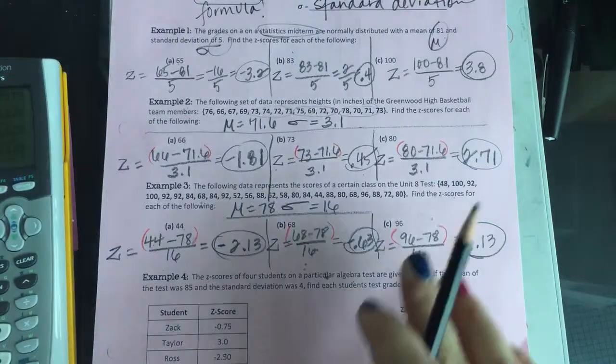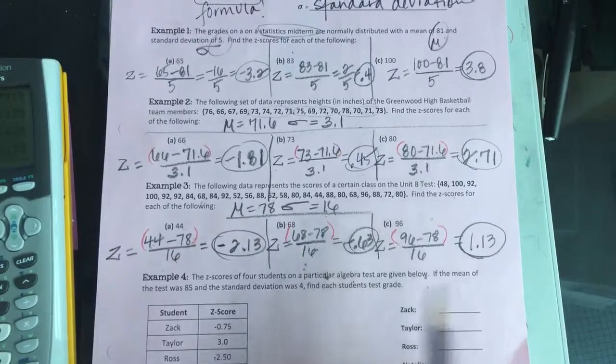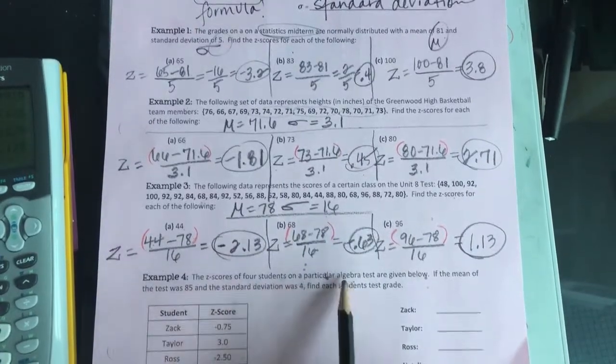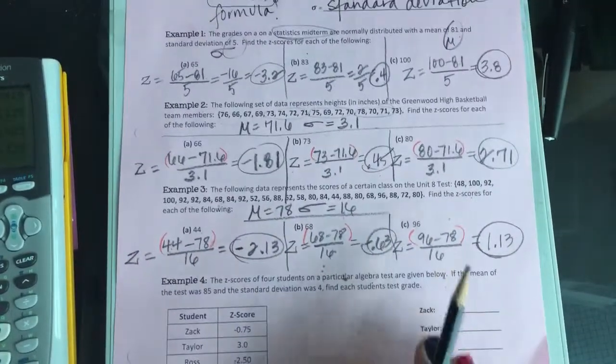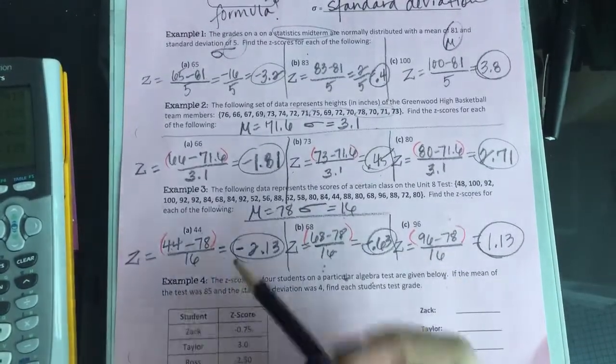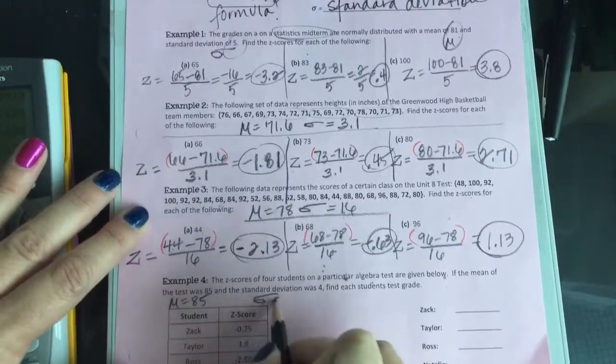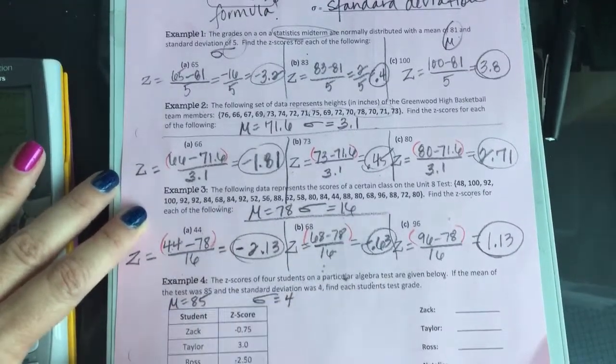Now, last but not least, in example 4, we actually are in a situation where the z-scores of 4 students on a particular test are given. So they're giving us the z-scores, not their scores, what their z-scores are. They tell us that the mean, the mu, was 85, and the standard deviation was 4. Find each student's test grade.